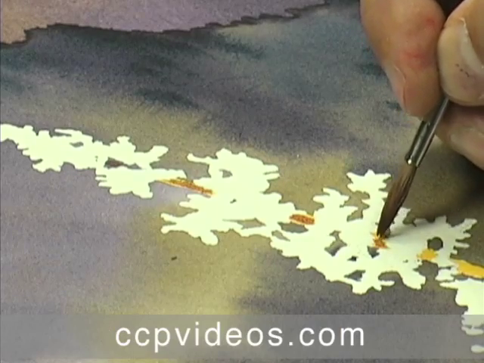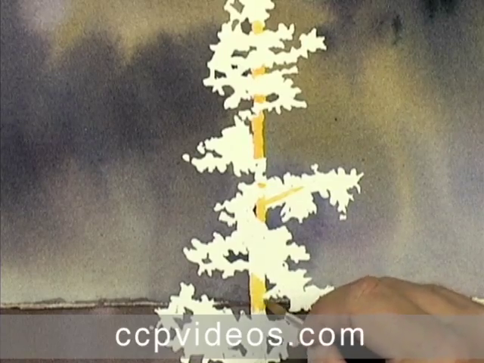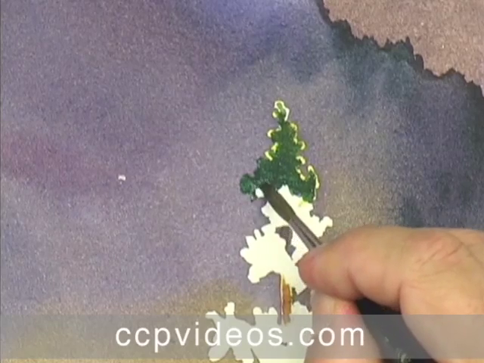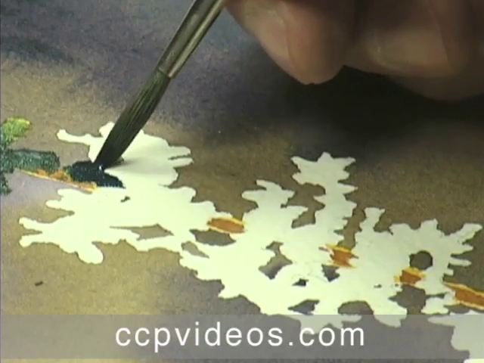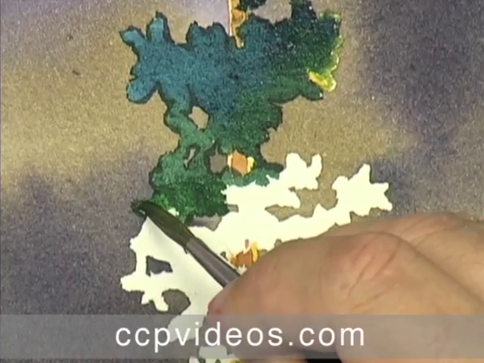Mark caps the composition with a lone spruce tree, again protected by liquid mask. He revisits his goal of varied color temperature, floating dark greens over an underpainting of new gamboge. He introduces new colors to draw attention to the sparse tree, adding a new layer of depth and movement.